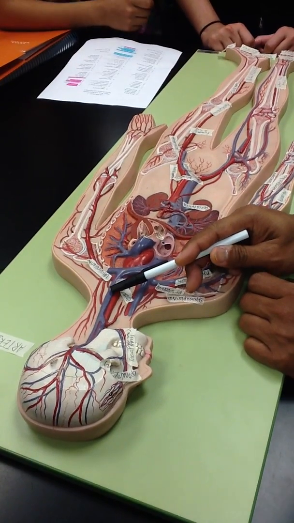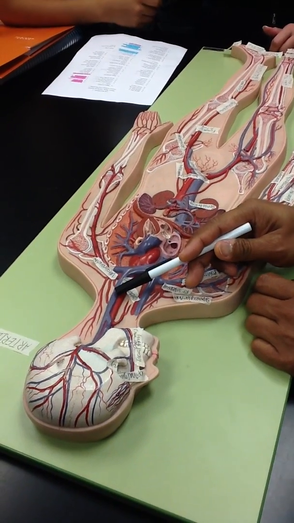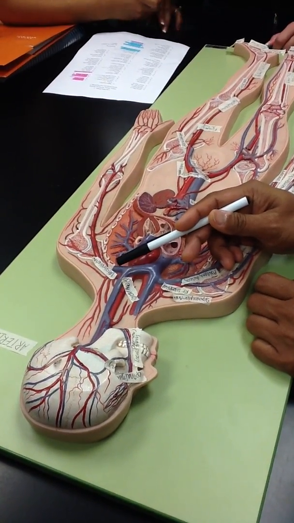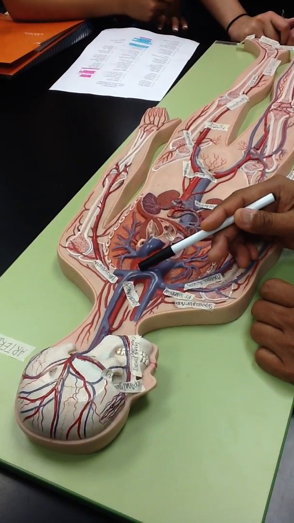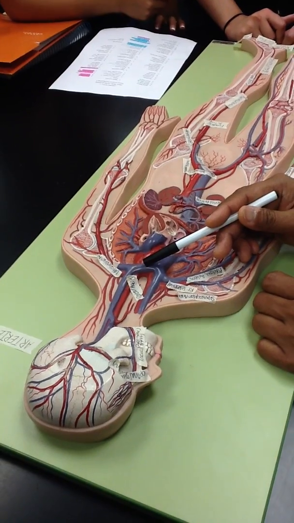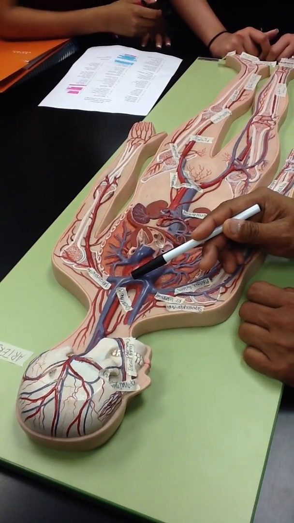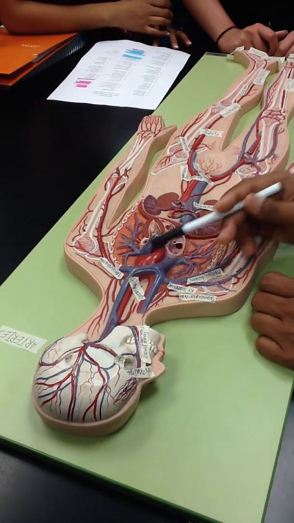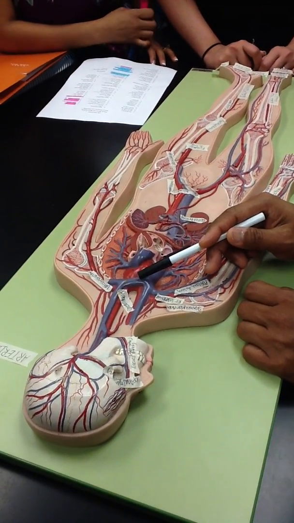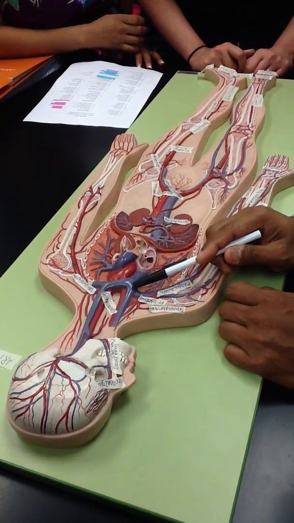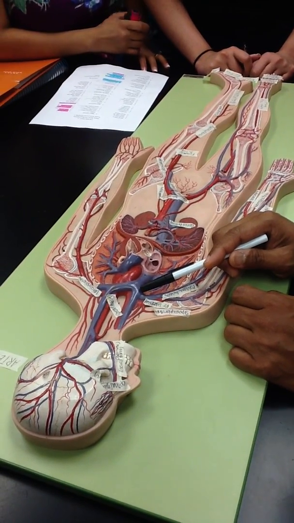Now the left jugular and the left subclavian come together as the left brachiocephalic vein. All right. Now note here that the left brachiocephalic vein is longer than the right brachiocephalic vein.